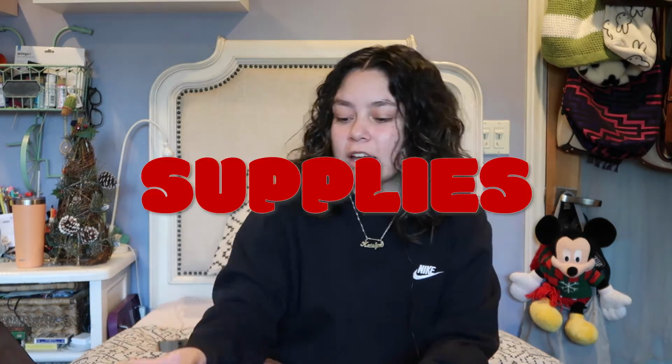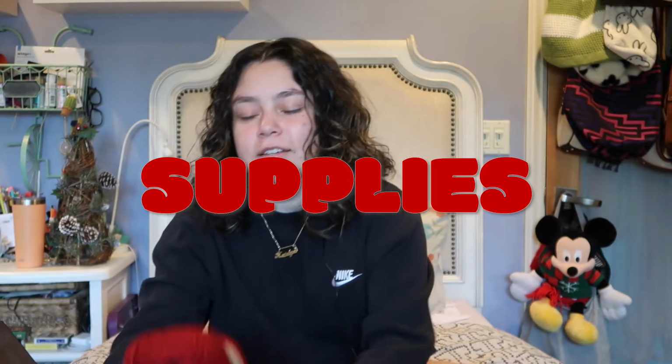Let's get into it. You are going to need a yarn, obviously, of your choice. I want to do a red sweater with Christmas trees, a measuring tape, and a 5mm crochet hook because that's the one that she uses in the video. Stitch markers: I don't have stitch markers, so I'm going to use bobby pins. You're also going to need a way to count your rows. I'm literally just going to mark my rows on a piece of paper. I have the minimum amount of supplies that I need to make this sweater.